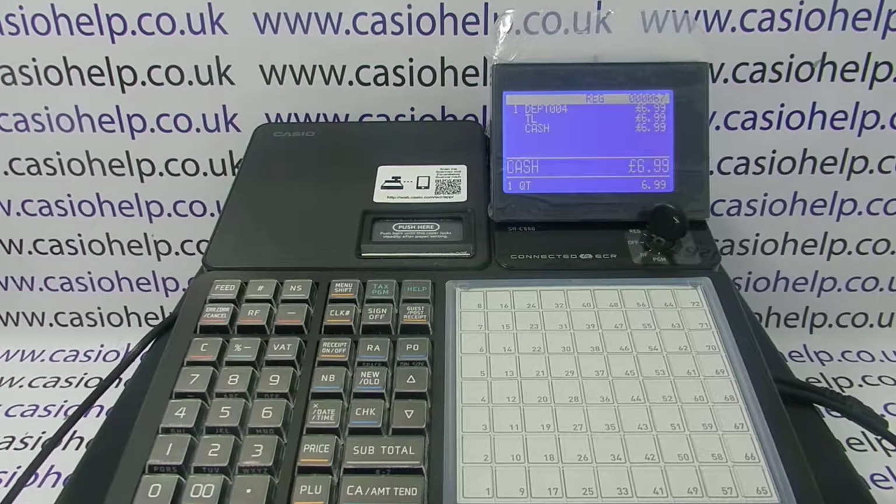So when you come into program products, the first thing you want to double check is that it is PLUs you want to program rather than departments. If it turns out that it's departments you want to program, I've got a separate video showing you how to program the departments, which will be appearing at the end of this one.